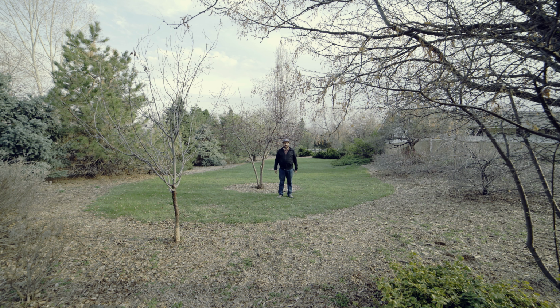Okay, now this is the 14 millimeter equivalent. I'm looking pretty small in the frame, making the area around me look very large. Pretty big difference between this and the 24, I would say. Starting to get a little bit of distortion on the edges, kind of that bending fisheye look.